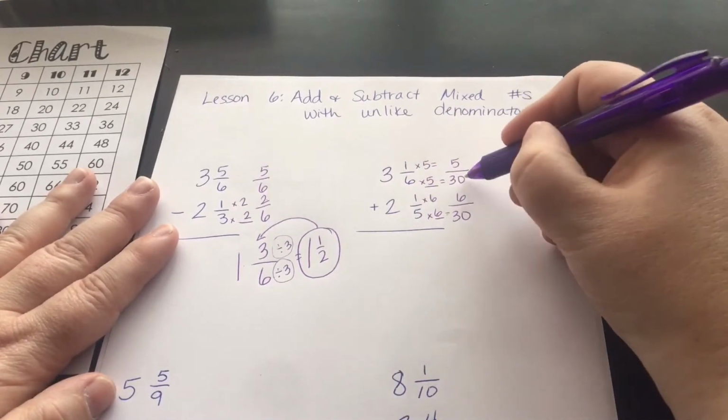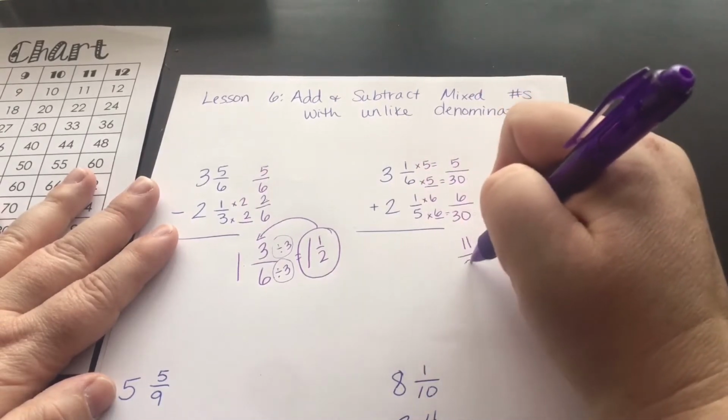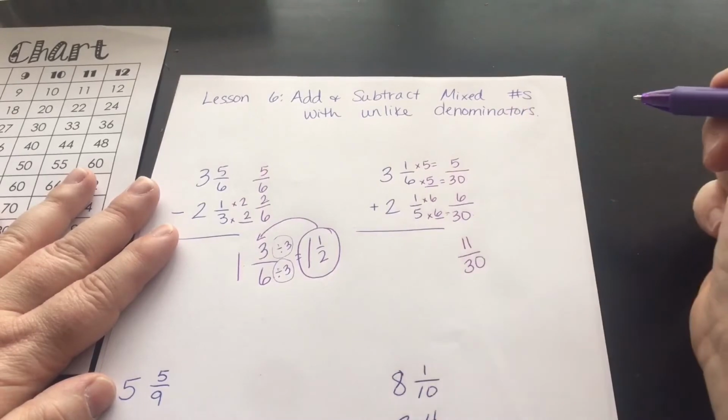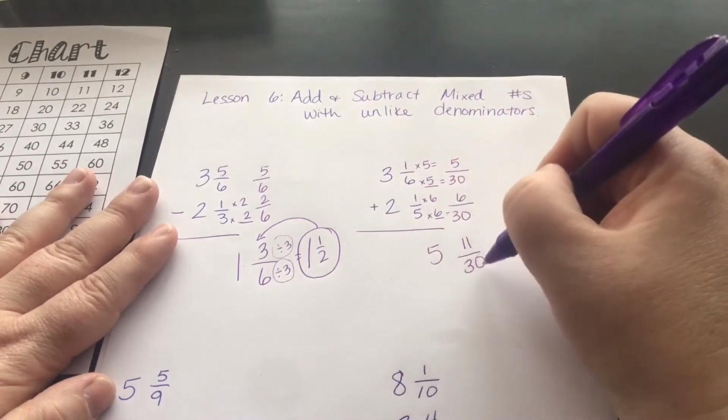Now I can add these together because they're both over 30. 5 plus 6 gives me 11. Same denominator. We did all that work to make it, so we're going to keep it. And 3 plus 2 is 5. This can't be made any smaller.